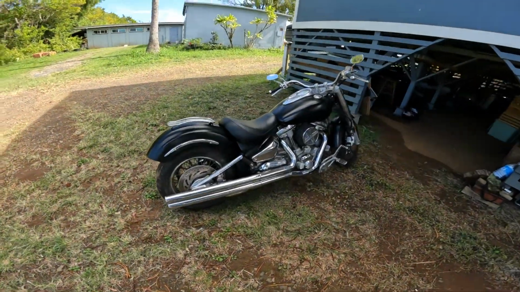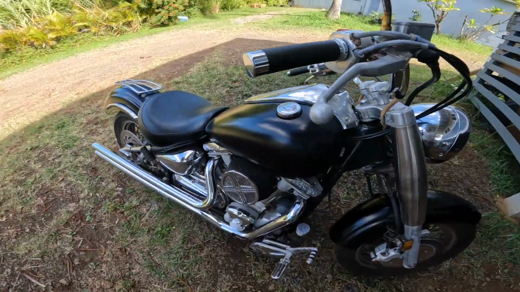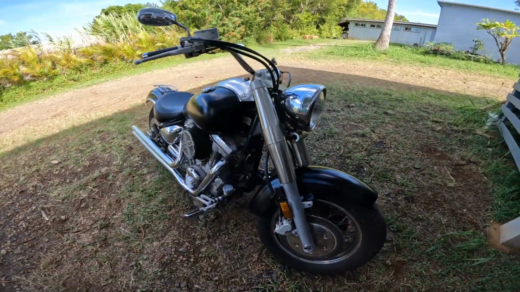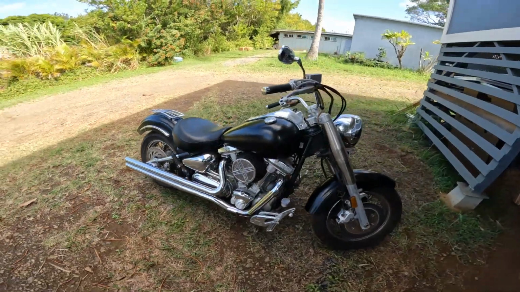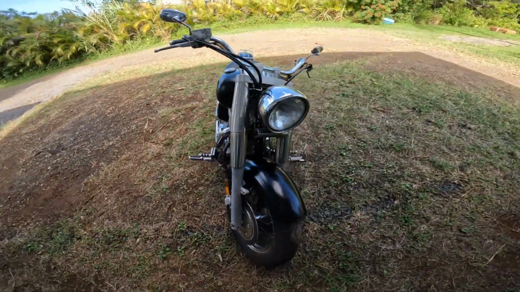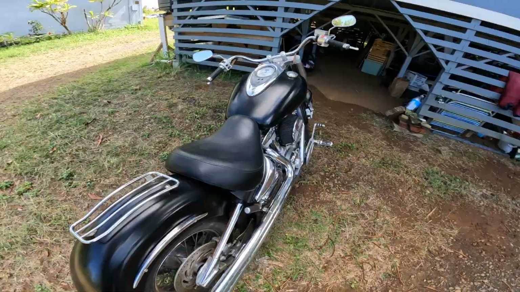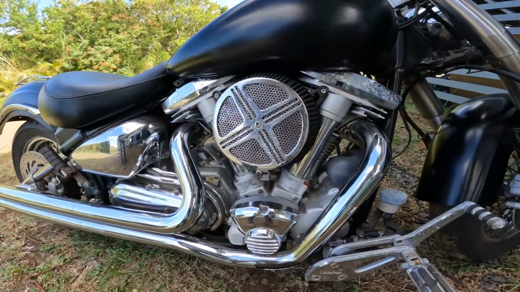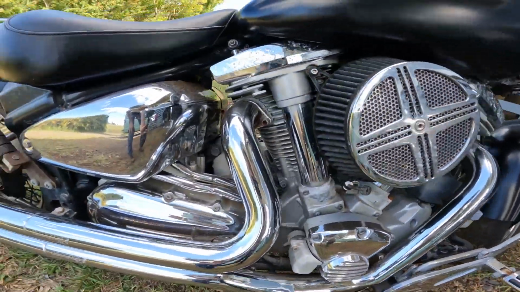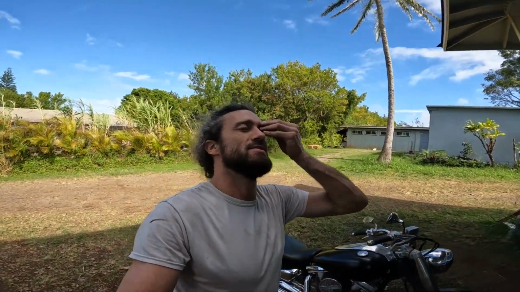Look at this bike. Woo boy. Sanded it down and gave it a whole paint job. It had a weird color pattern before, but now it's all slick and black. Yamaha 1600cc Roadstar. This thing has guts. Huge twin motor. Boom, boom. I mean, 1600cc, it's crazy.